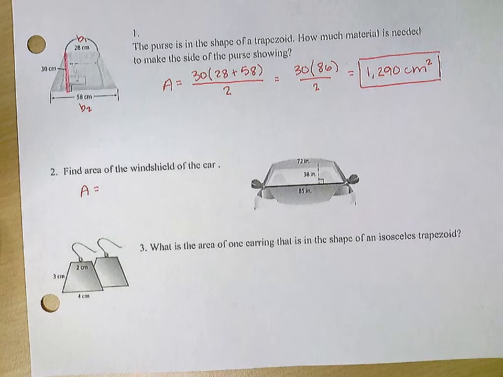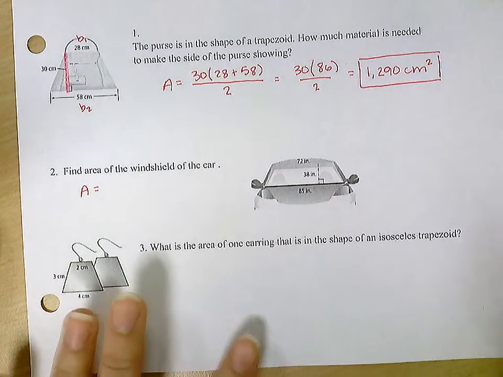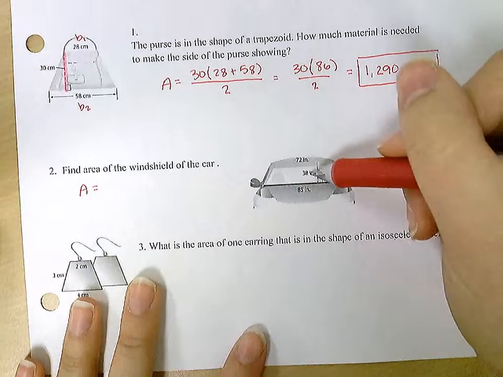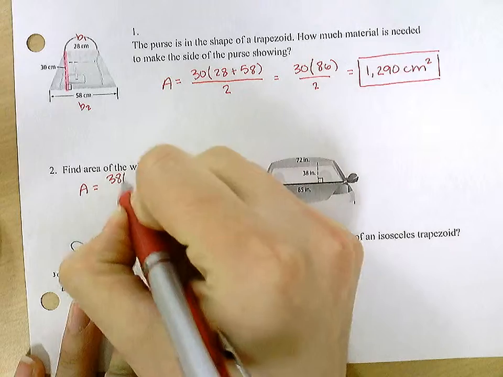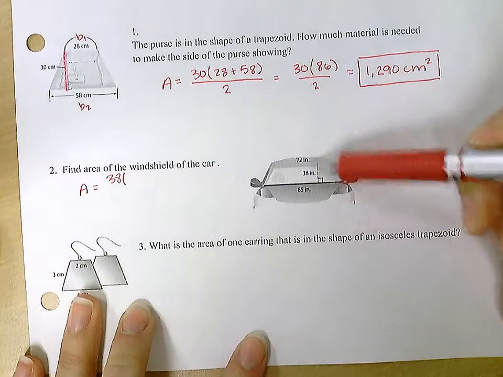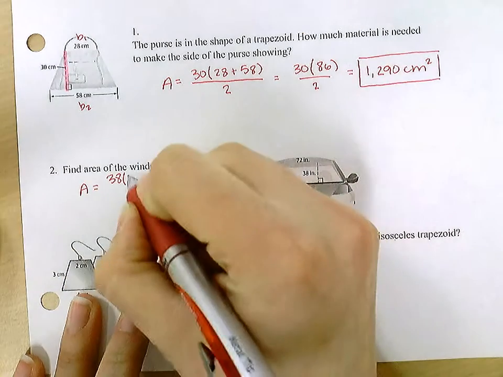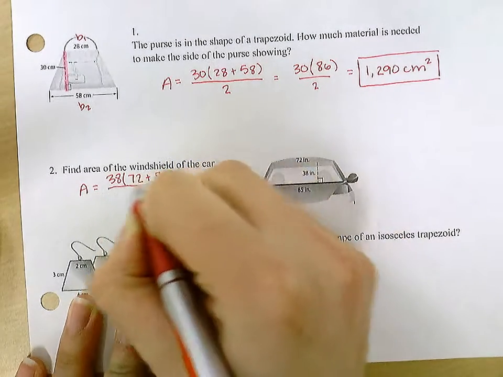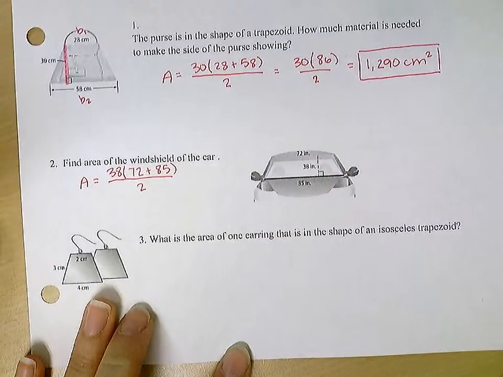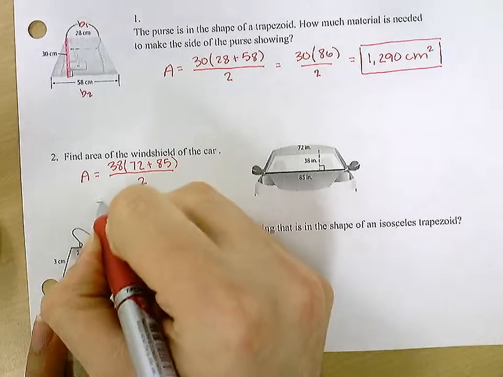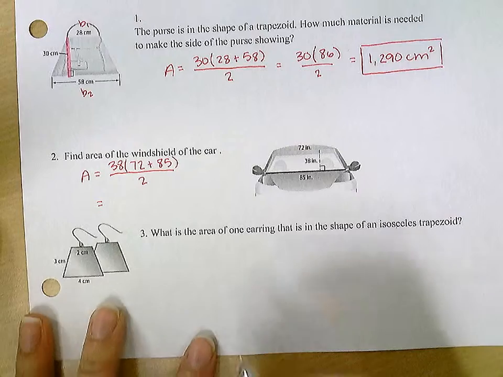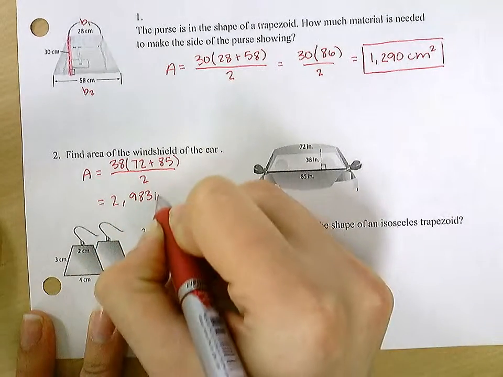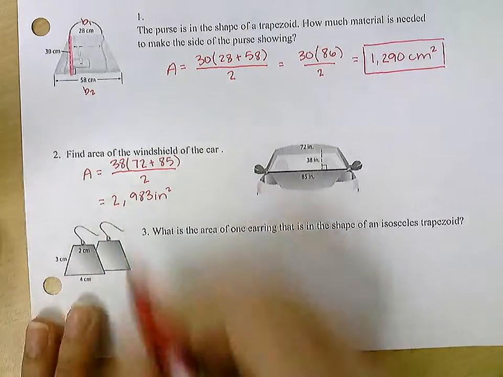All right, to set this up, again, you need the height. The height is this perpendicular distance between your two bases. That's 38, multiplied by your two bases added together, so 72 and 85, then divided by 2. You should have gotten the area to be 2,983 inches squared.